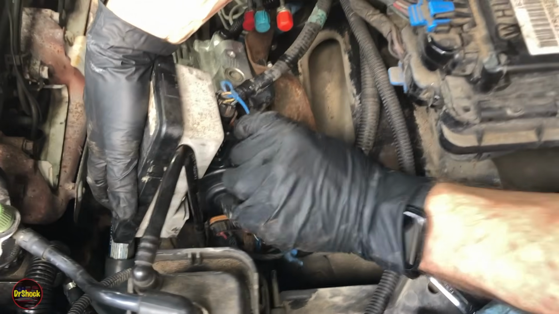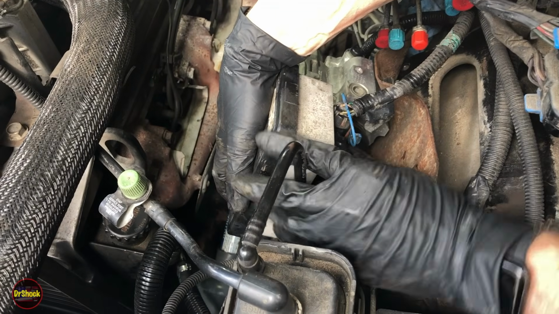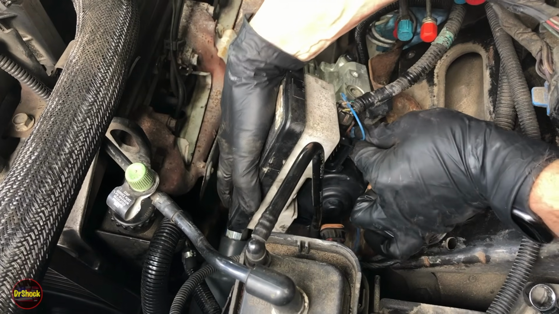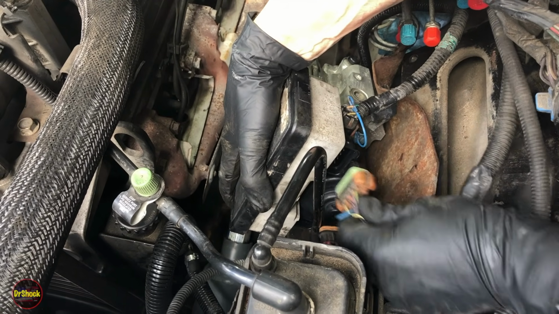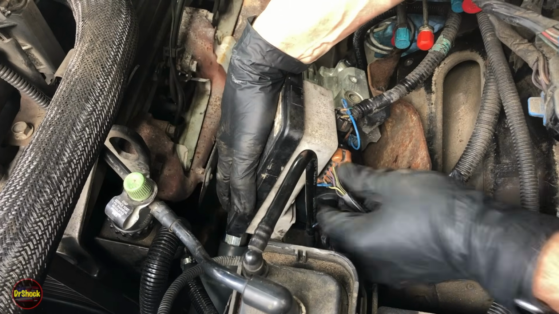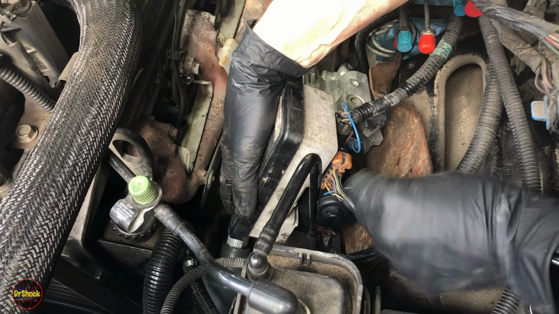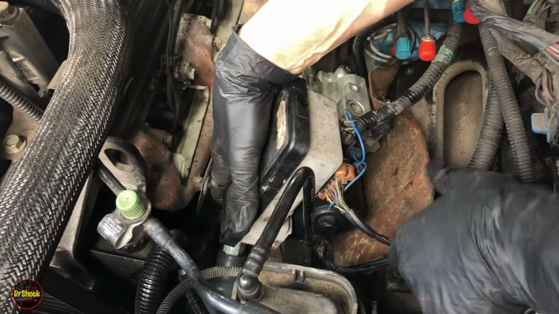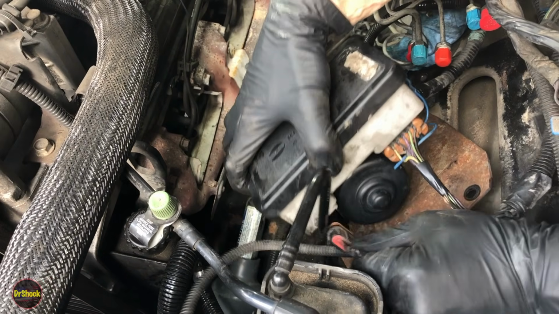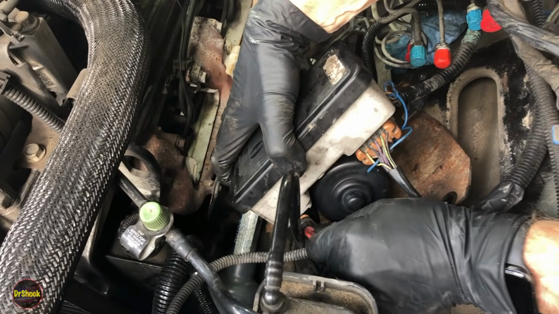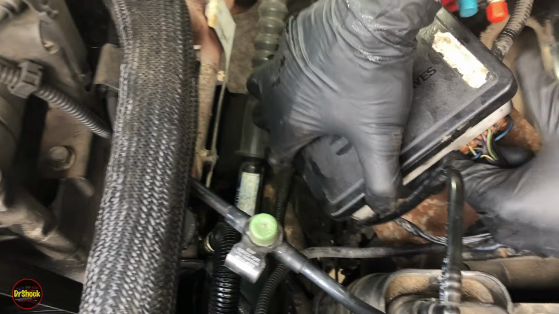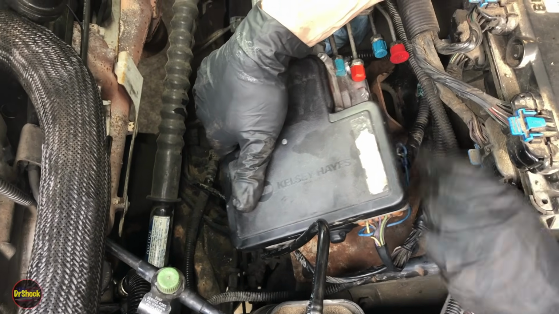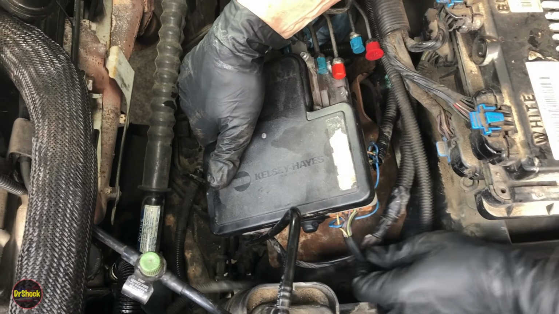And then we're going to put this little retaining clip back in. Put this guy back on. Put this retaining clip back in. All right, put our C3 connector back on. Okay, bring this guy up. Make sure we're not pinching any of these harnesses.